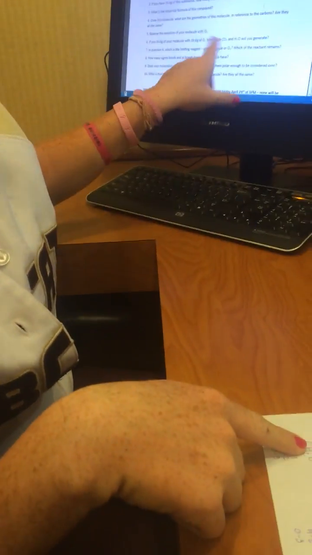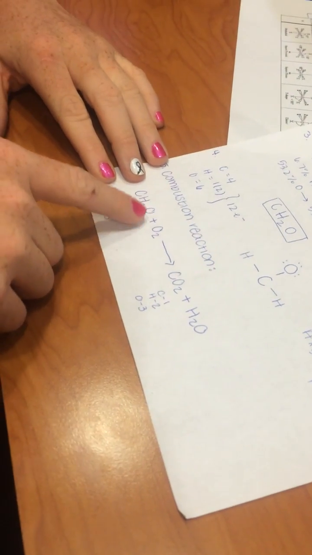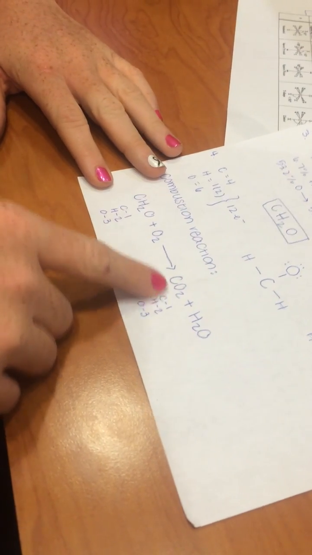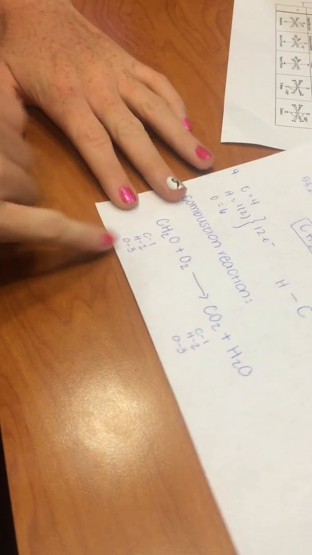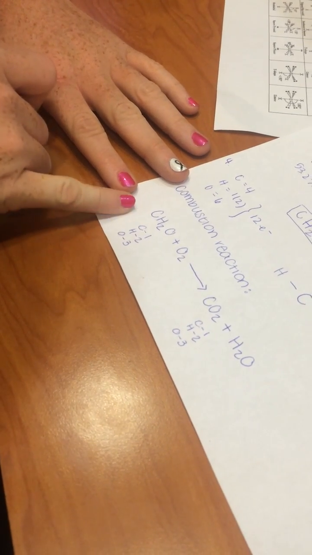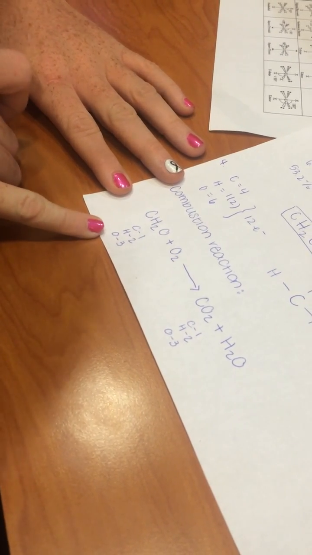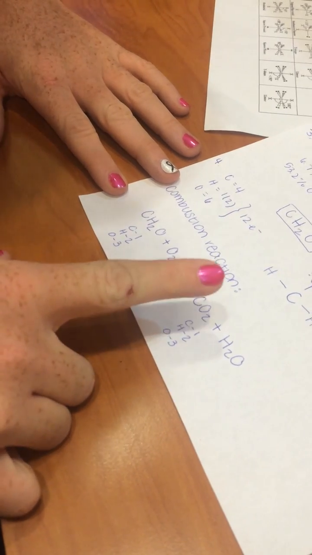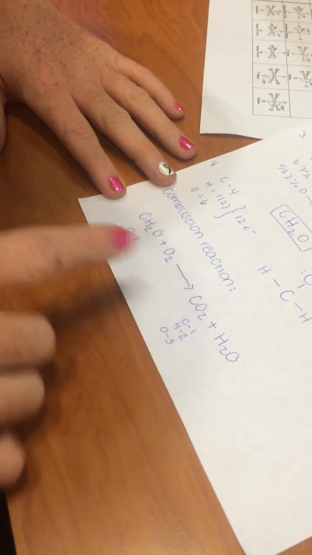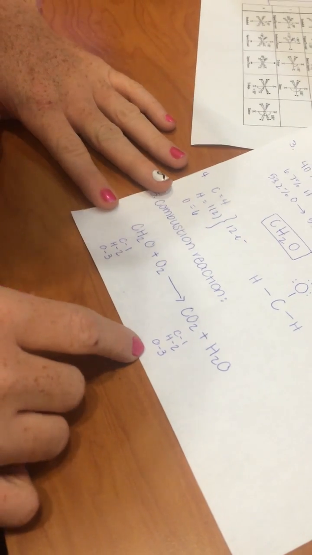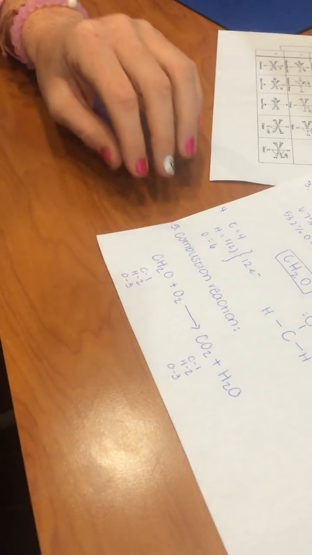and this is a combustion reaction, and we were told to balance this equation with O2, so we did CH2O plus O2 equals CO2 plus H2O. And then we balanced it out by 1 C on the one side, 2 H's, and 3 O's, and then 1 C on the other side, 2 H's, and 3 O's, so it's balanced.